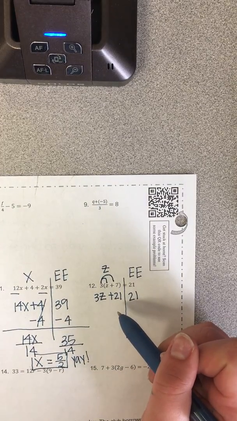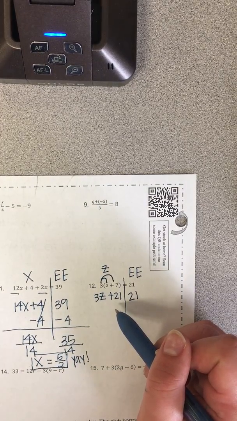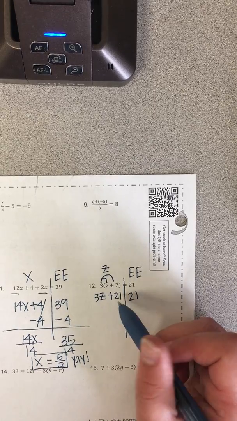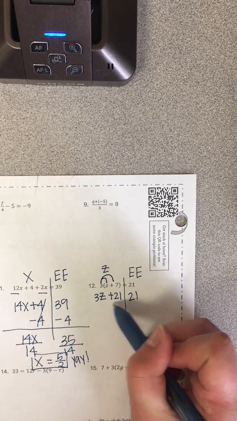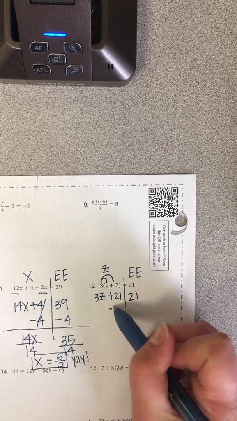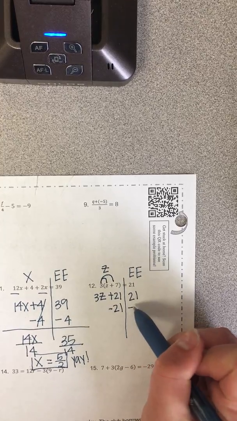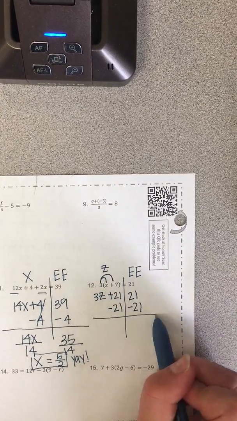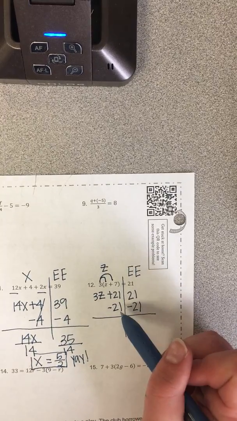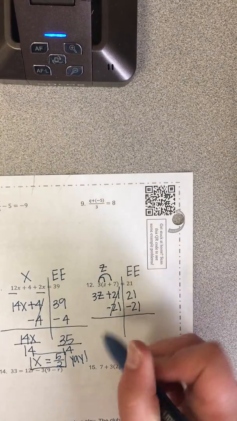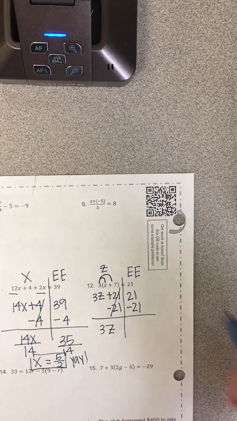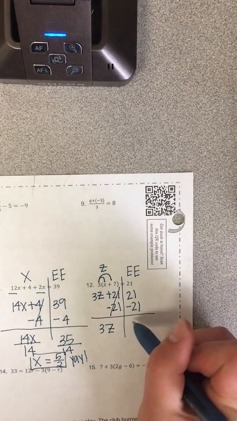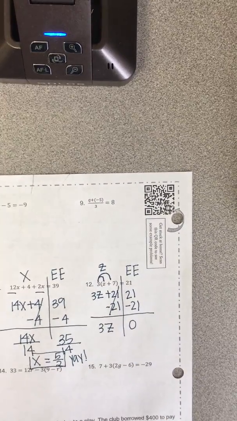So first, we get to step 4, and we're going to add and subtract. We get to the fun part. We get to solve. So right here I've got plus 21, so I'm going to subtract 21. Whatever I do on this side, I must do to the other side. Golden rule. 21 minus 21 is 0, so I'm left with 3z over here. 21 minus 21 is 0, so I'm left with 0 over here.